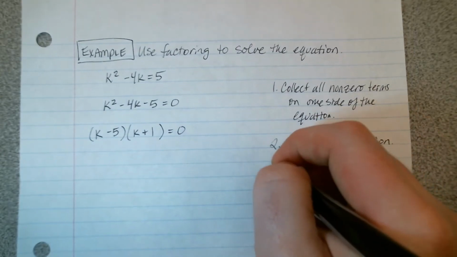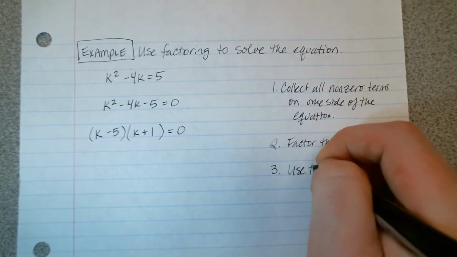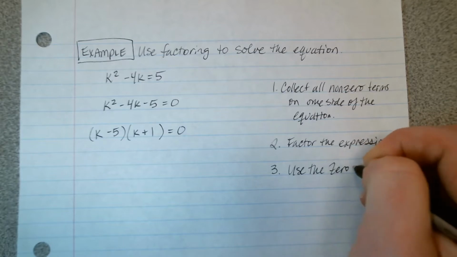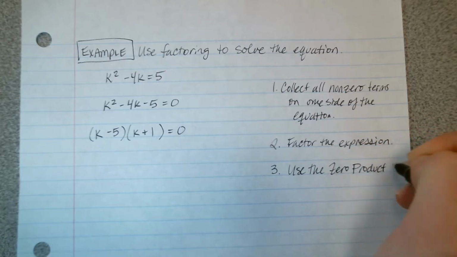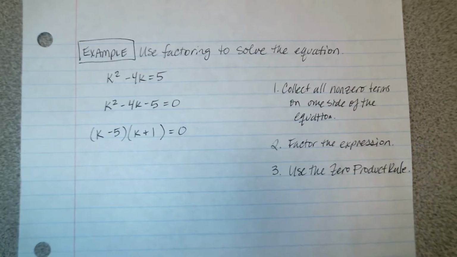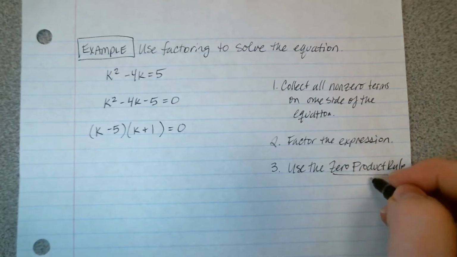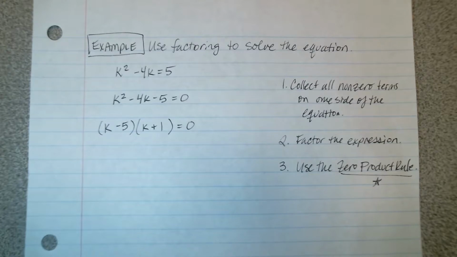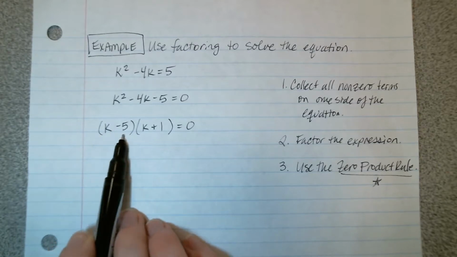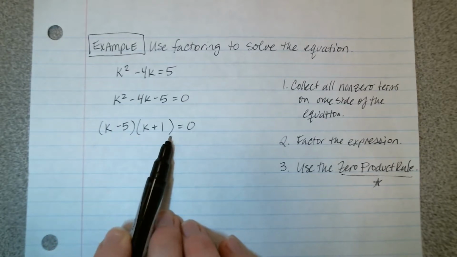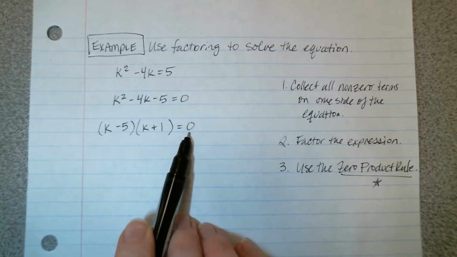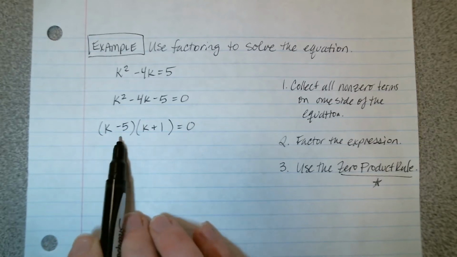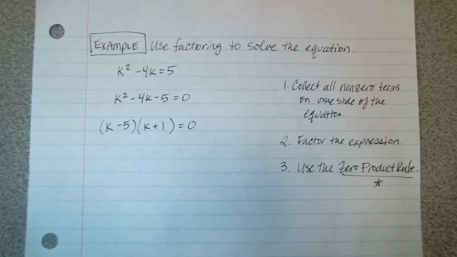And now what I'm going to do is use the zero product rule, or zero product property. This is a big rule that helps us solve problems like this. It says if you have two quantities being multiplied and the result is 0, then at least one of those two factors had to be 0 in the first place.